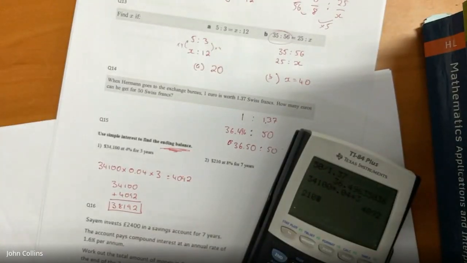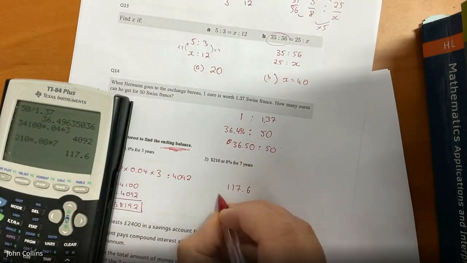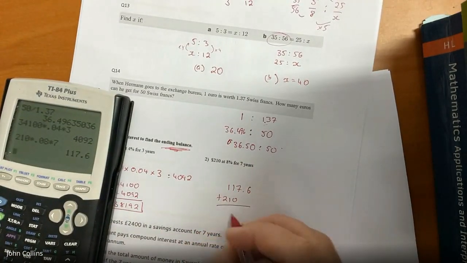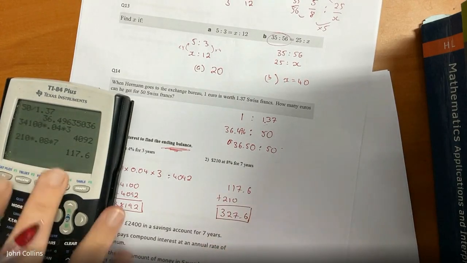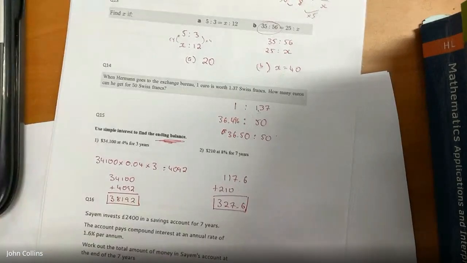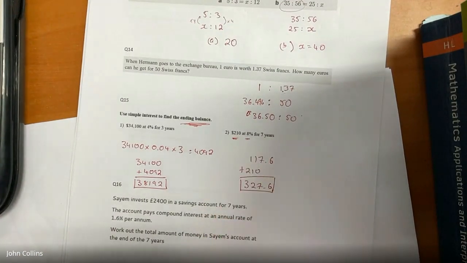Let's do the second question the same way. That's the interest. I did the same method. 117.6 is the interest. Add 210 onto it, and I get 327.6 for that one. Just the amount multiplied by the interest rate, but the interest rate as a decimal.